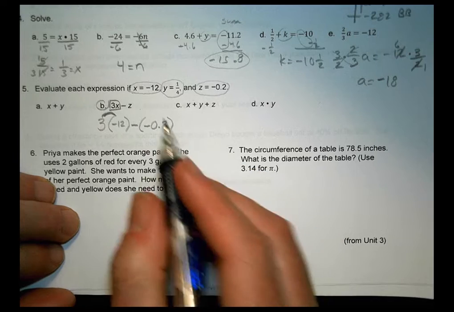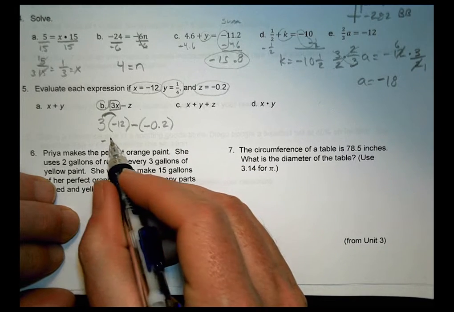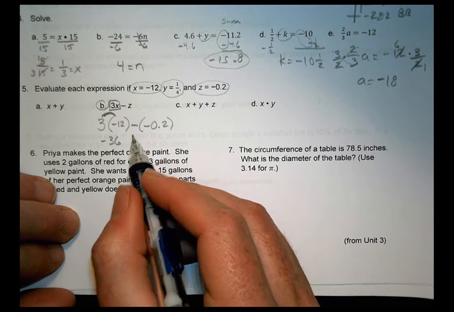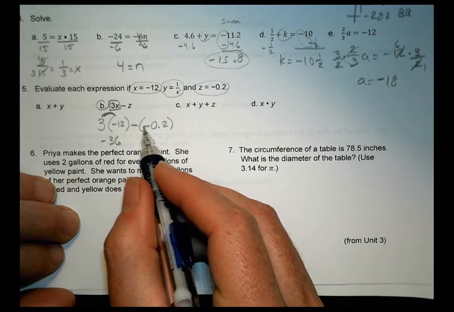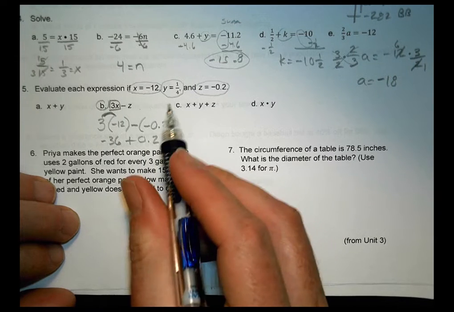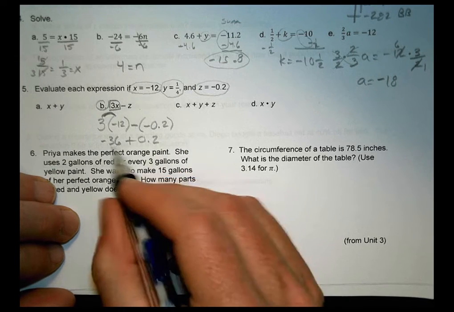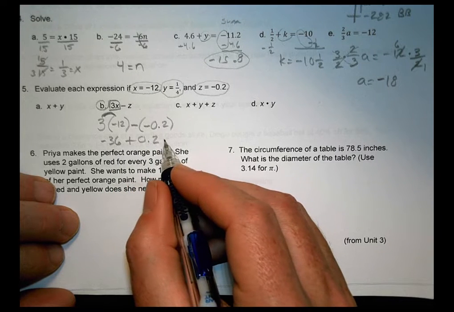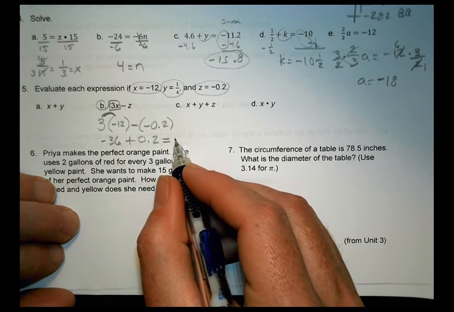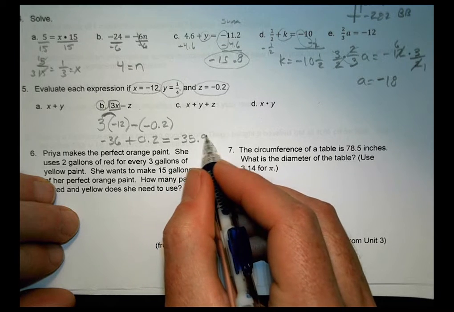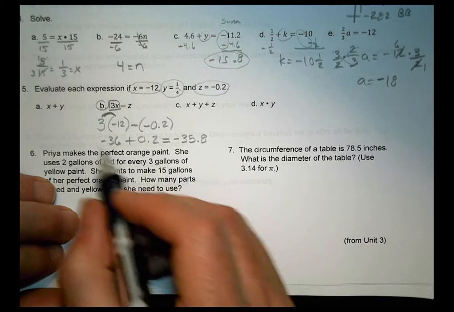So 3 times negative 12 is going to be negative 36. This is just subtracting that, so subtracting a negative is adding 0.2. Okay, which means when I do that, I got to put that back together. I have a negative 36 and a plus 0.2, so I'm going to end up with a negative 35.8. And you'd get that because you'd find the difference, right?